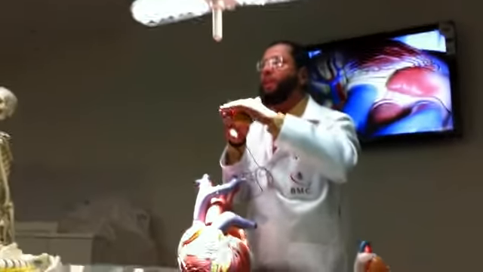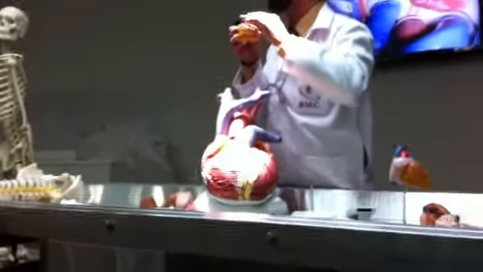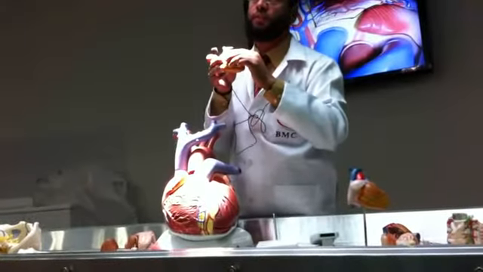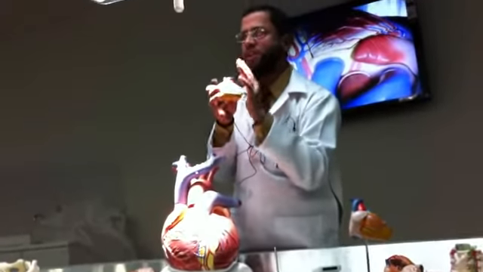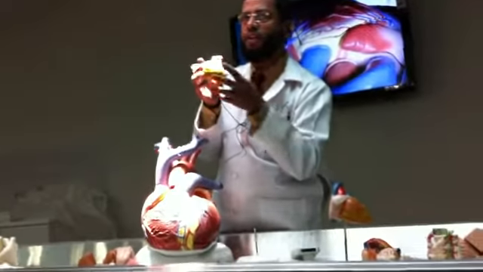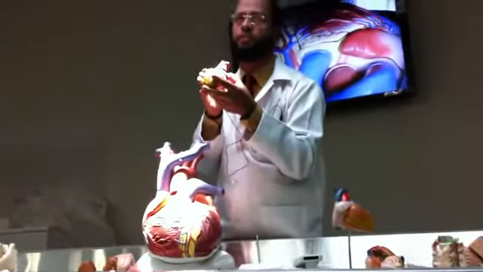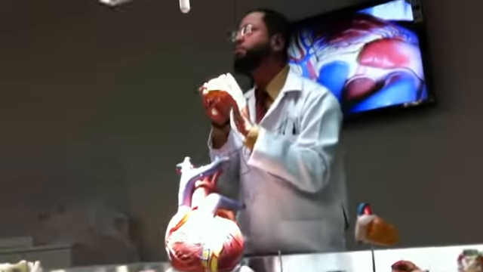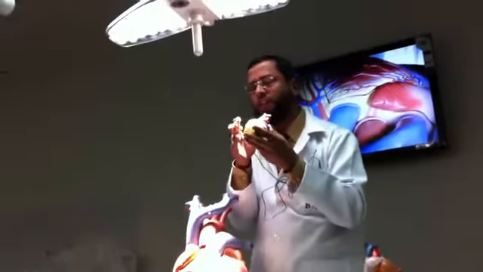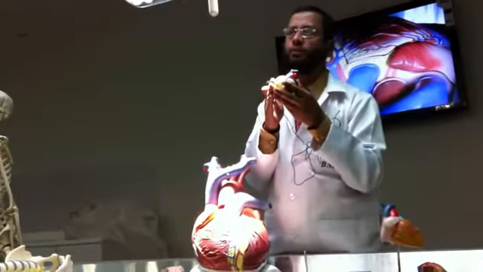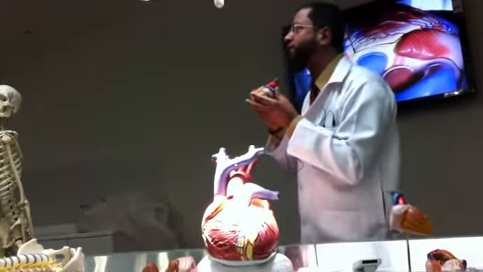The anterior surface is also called the sternocostal surface. There are two other surfaces, one on the left side and the other on the right side, called the pulmonary surfaces: the left and the right pulmonary surface. So what are the surfaces?